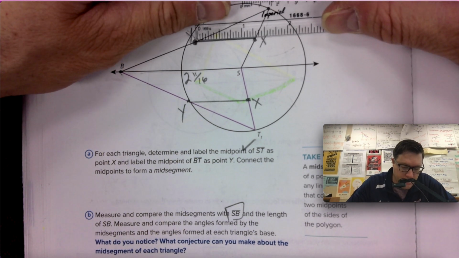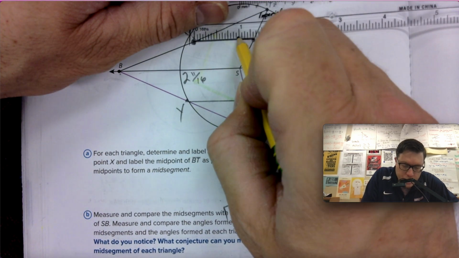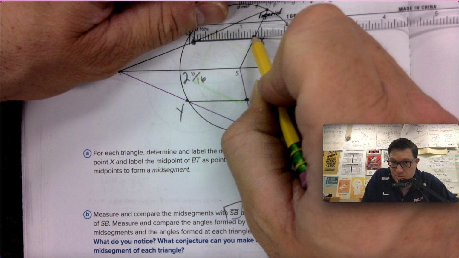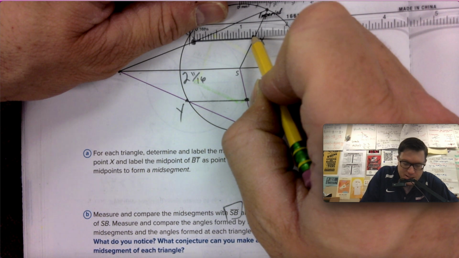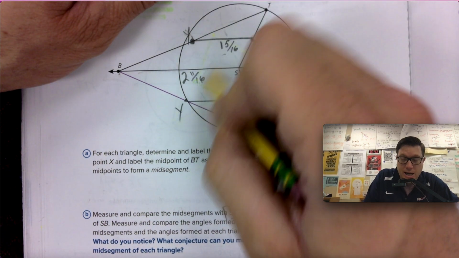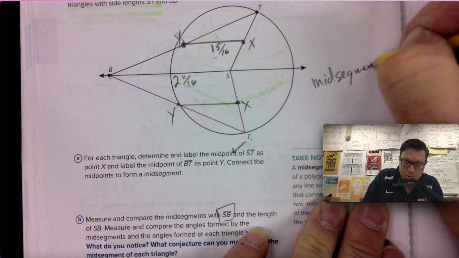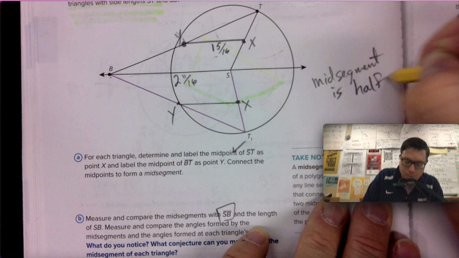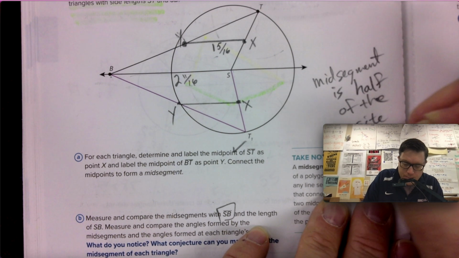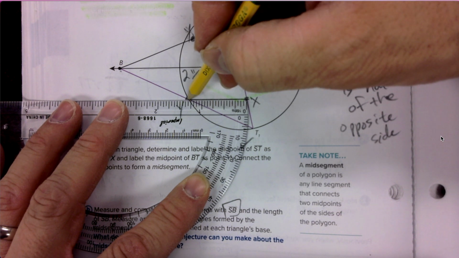So now I'm going to go up to the mid-segment XY, measuring it, and I get, line up there, 1 inch, 1 1/4, 5. Let's see, 1/4 is 4/16, 5/16, 1 5/16. That's technically half the size. That's the key thing, right? A mid-segment is half of the opposite side. That's the takeaway. So 0, 1 inch, 1/4, 5/16 as well.